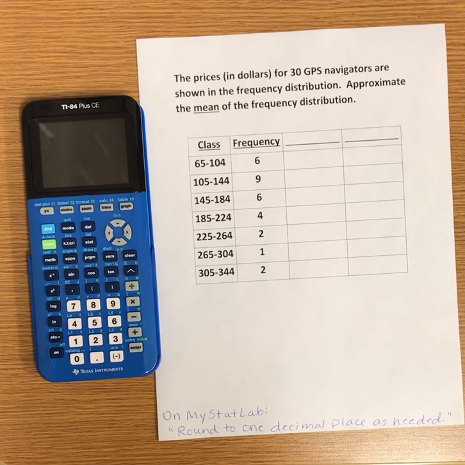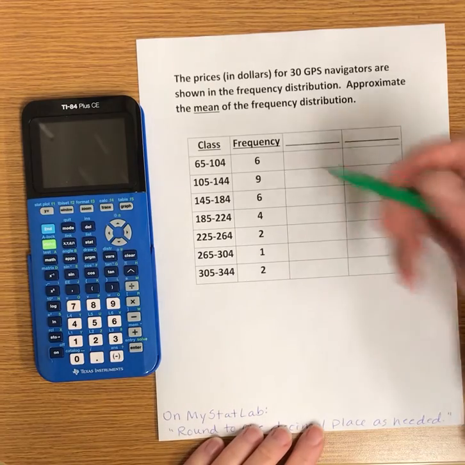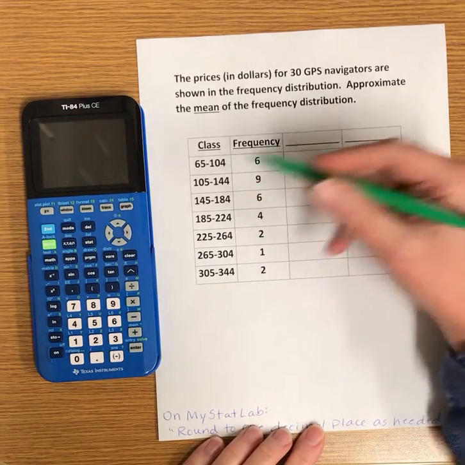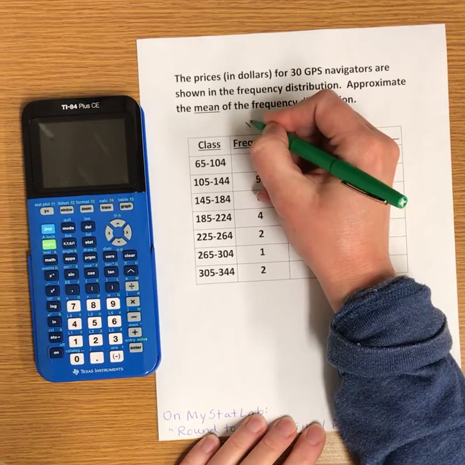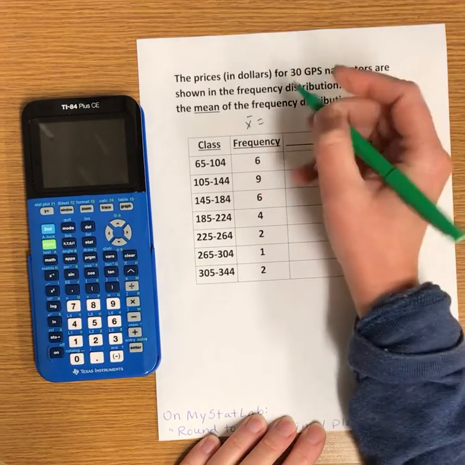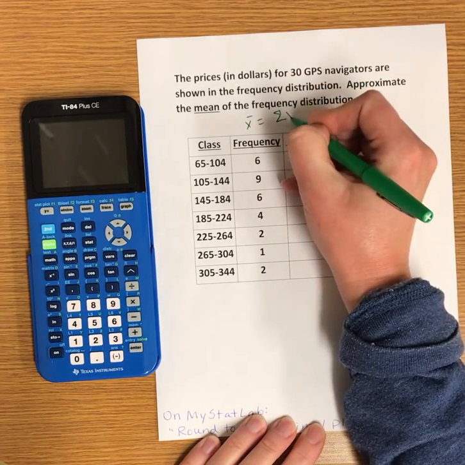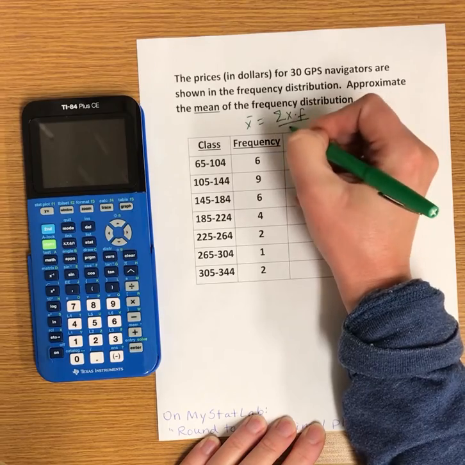The prices in dollars for 30 GPS navigators are shown in the frequency distribution. Approximate the mean of the frequency distribution. So we're being asked to find the mean for data that has already been grouped into classes. The formula we want to follow is x bar equals the sum of x times f over n.